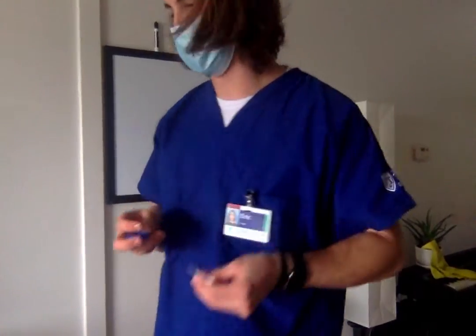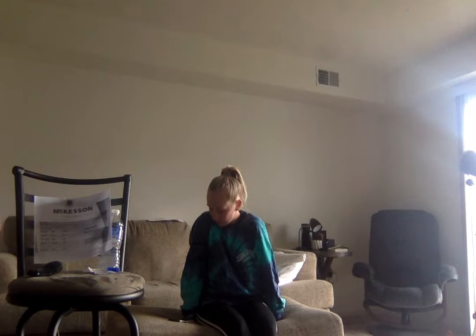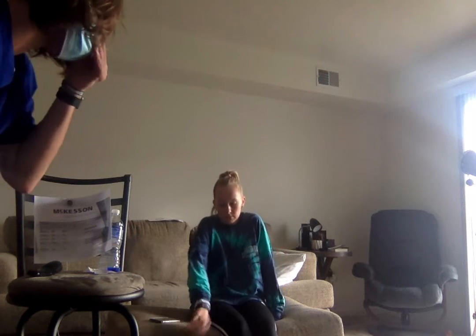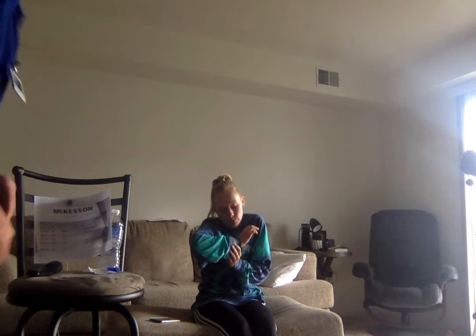Next, I'm going to gather supplies I need. So I'm going to have my medication cup, and I'm going to have my pills for the patient, and I also grab some water for the patient too. Now, next thing I'm going to do is I'm going to select the correct patient room, and my patient is Michael Ed, so I will be sure that I do have the correct room.